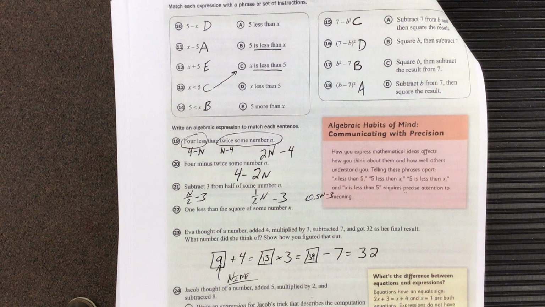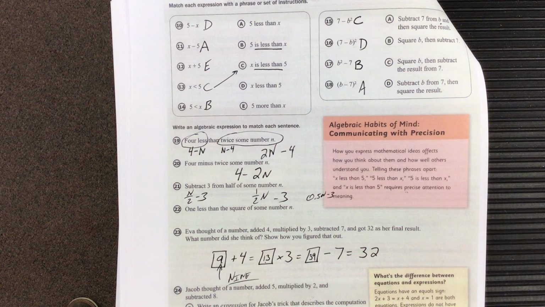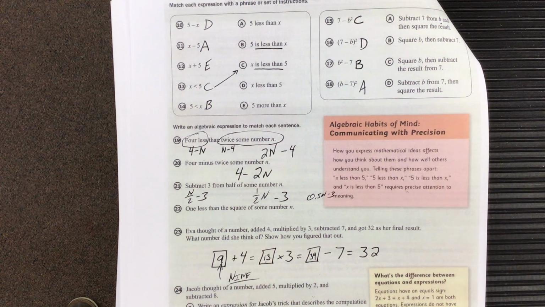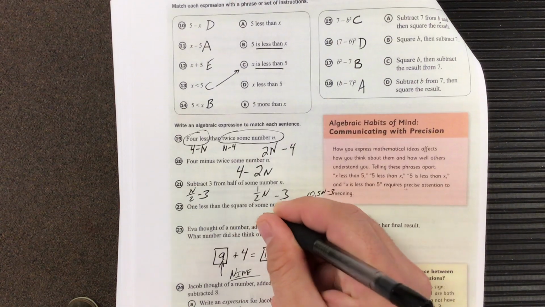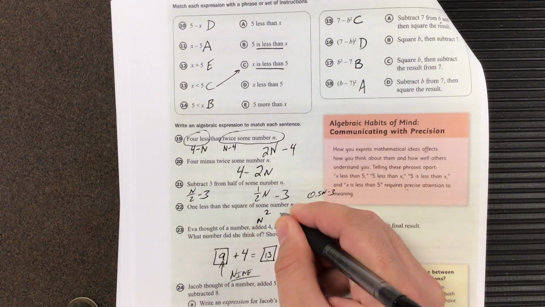Again, look how close that is to the one that we did yesterday in front of it. The order matters. One less than the square of some number. 1 minus n squared? No, n squared minus 1. There you go. There's your number squared, and it said 1 less than that. Again, it has to be in that order.